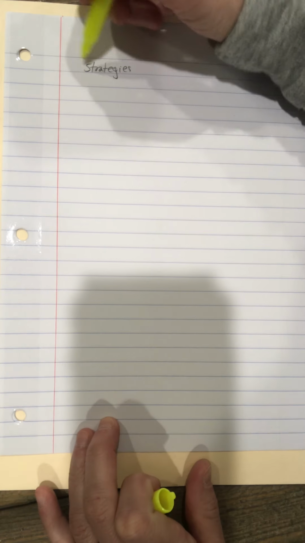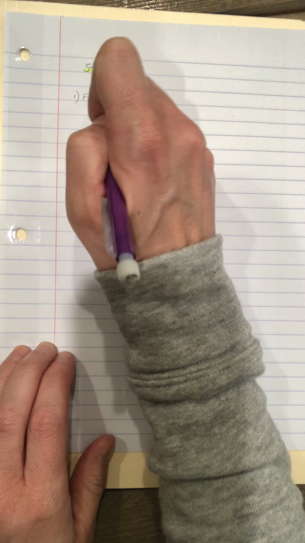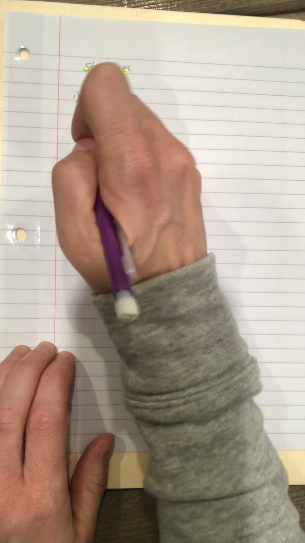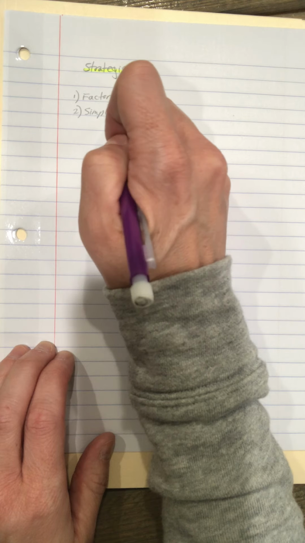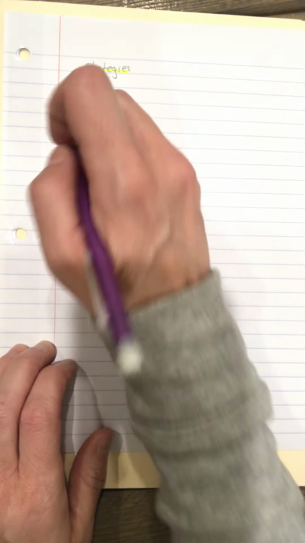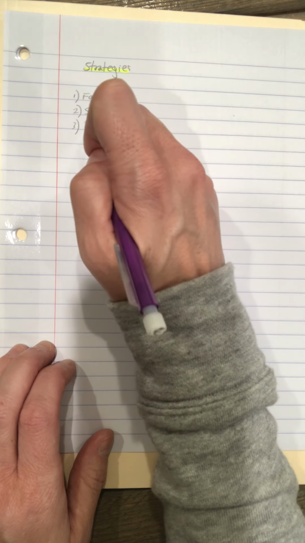What strategies can we use to help us on this quiz? Some of the strategies we talked about, things we can do. One thing we can do is we can factor. Another thing we can do is we can simplify, meaning if you can multiply things or bring things together, that's a strategy. Another strategy is our Pythagorean identities.